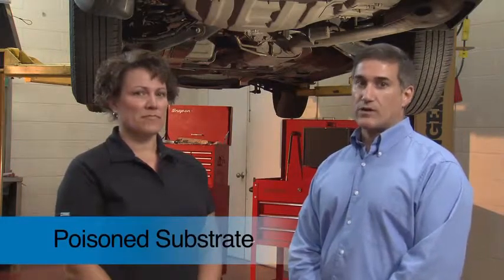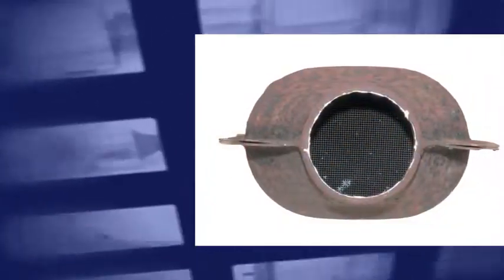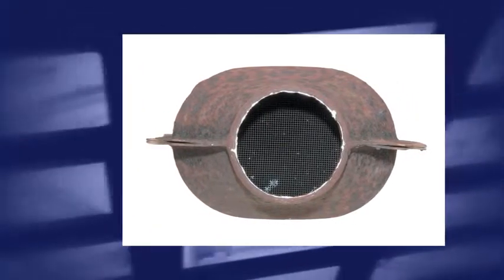The first is what we call poisoning. Poisoning is the contamination of the converter's internal honeycomb substrate. Once the substrate is contaminated, it loses its ability to clean up emissions. A few common poisons that will destroy the substrate are antifreeze, leaded gasoline, and some engine oil additives, and certain chemical sealants that are incorrectly used when servicing gaskets.